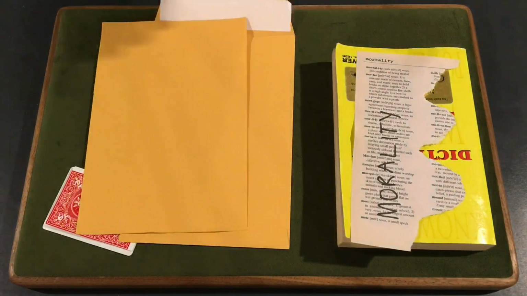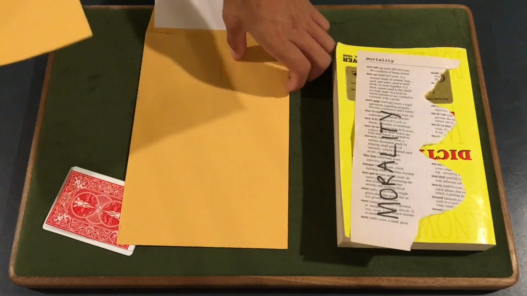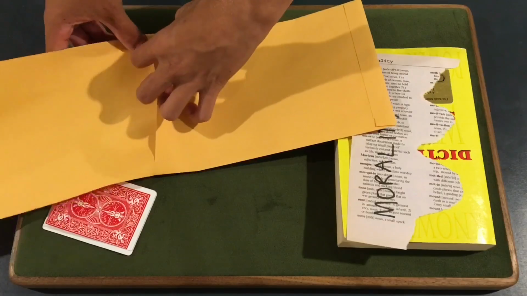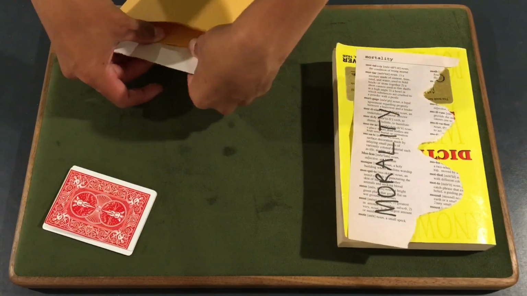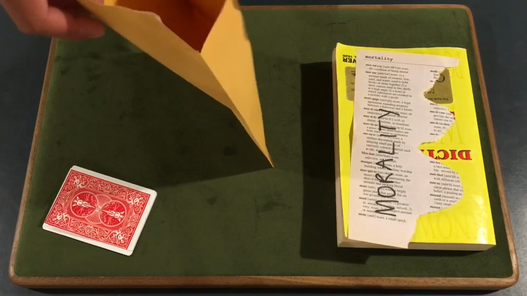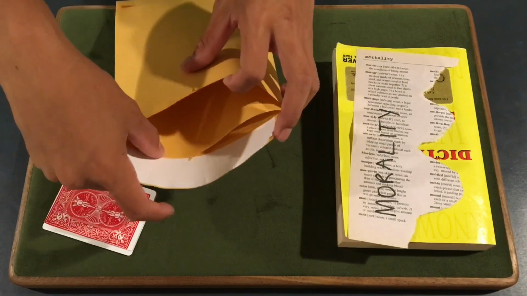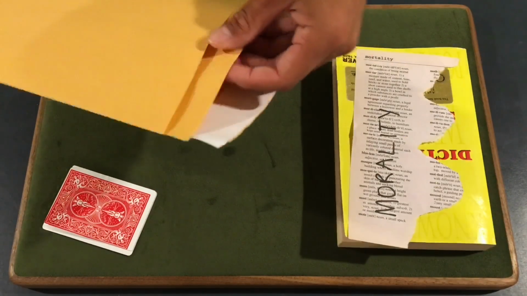So with this, I'm basically going to create 2 compartments inside the envelope. If I put this inside the envelope right now, okay, it should fit. What happens here is there's going to be 2 compartments, one in the front and one in the back. Okay, so you're going to have one in the back here, one in the front. So how am I going to create this?